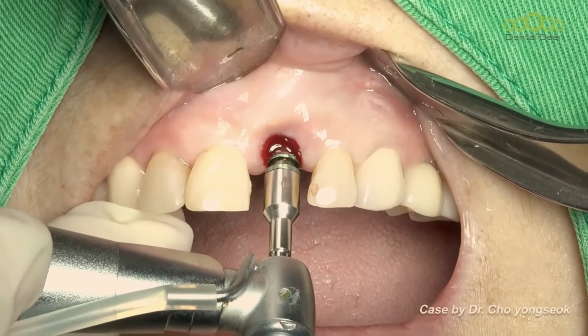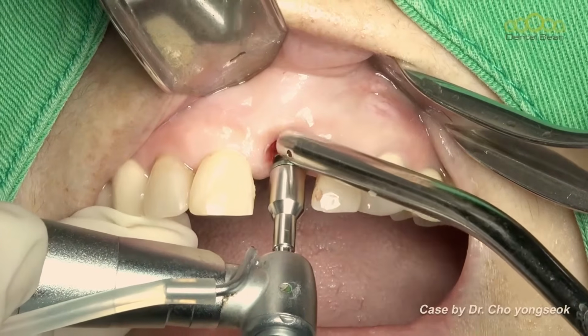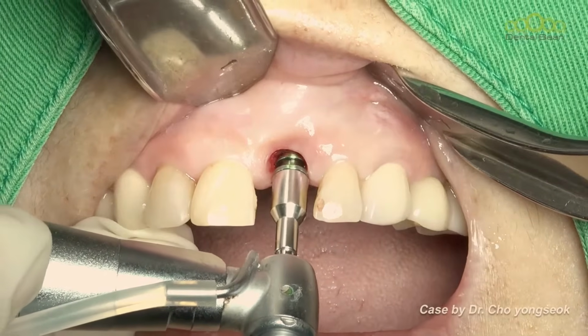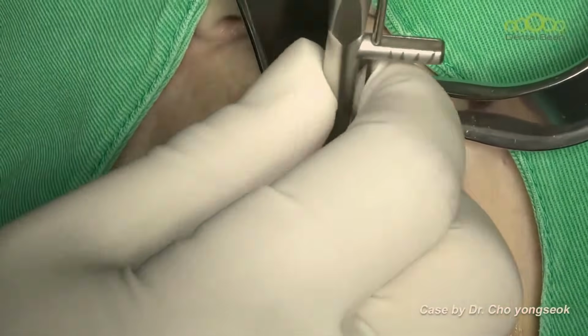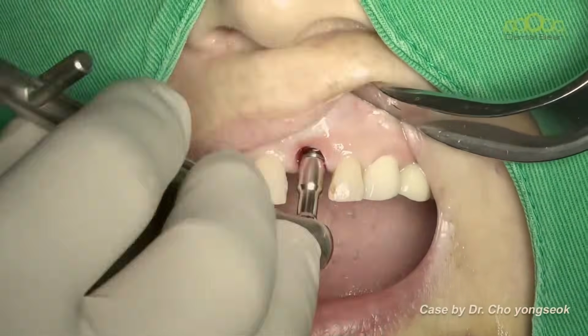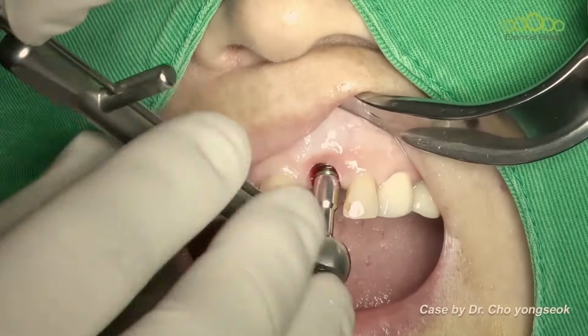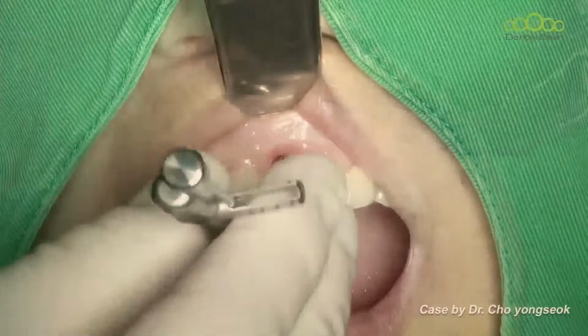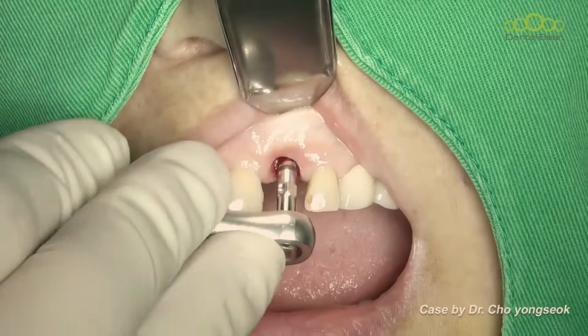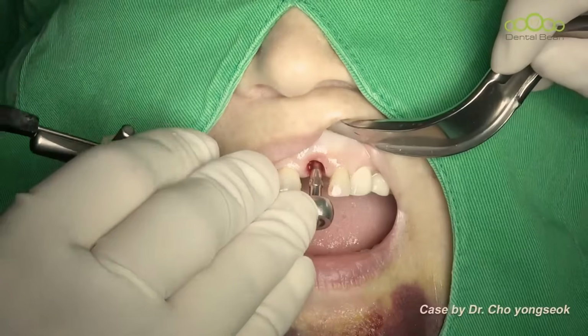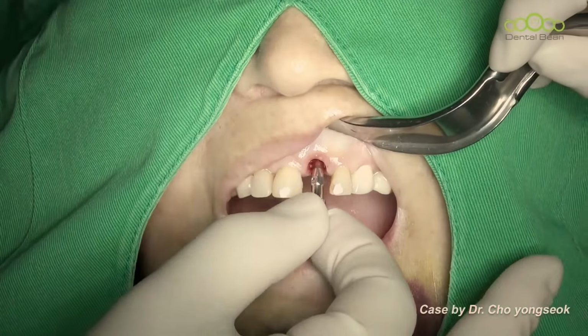Okay. Although the surgical time is very short, you must keep in mind the basic principles in anterior maxillary implant cases. Control depth and finish. And generally, it's better to perform intra-socket bone grafting.